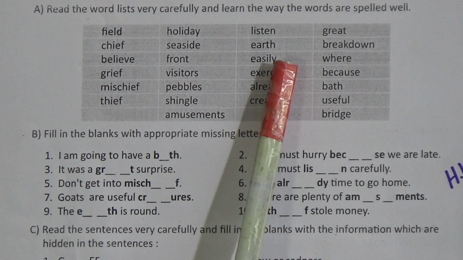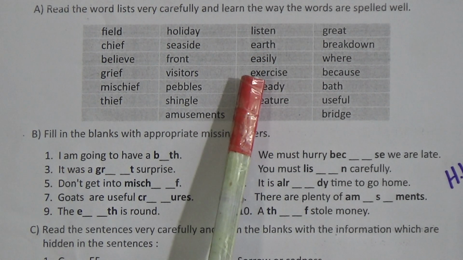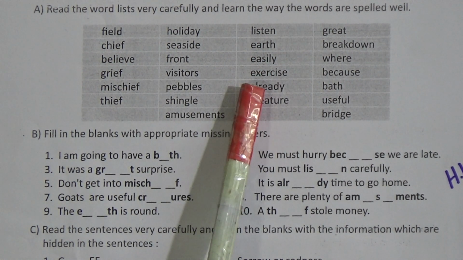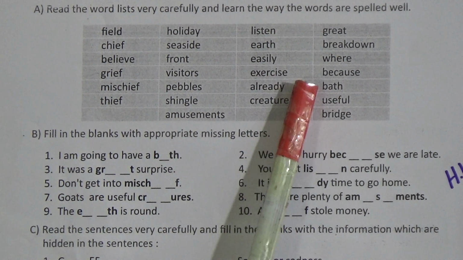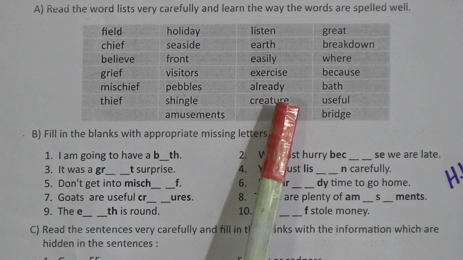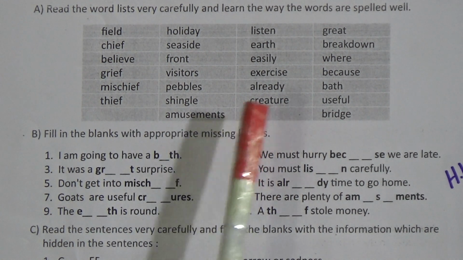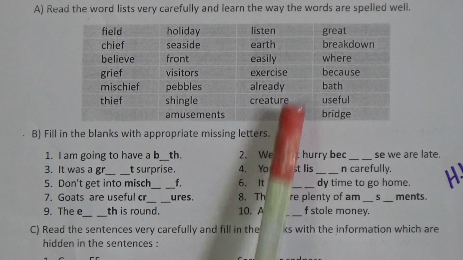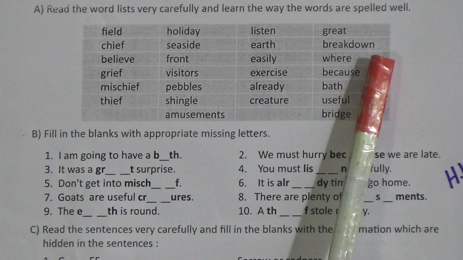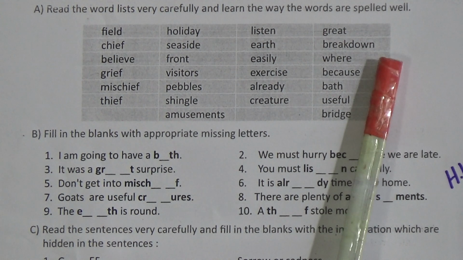Listen. L-I-S-T-E-N, listen. Earth. E-A-R-T-H, earth. Easily. E-A-S-I-L-Y, easily. Exercise. E-X-E-R-C-I-S-E, exercise. Already. A-L-R-E-A-D-Y, already. Creature. C-R-E-A-T-U-R-E, creature. Great. G-R-E-A-T, great. Breakdown. B-R-E-A-K, break. D-O-W-N, down. Breakdown.